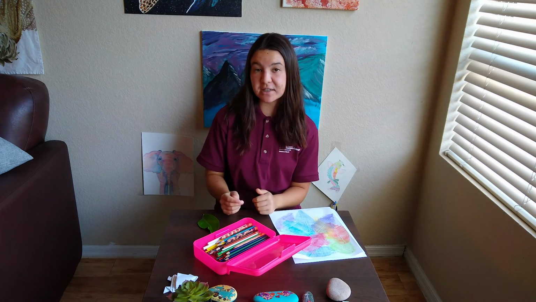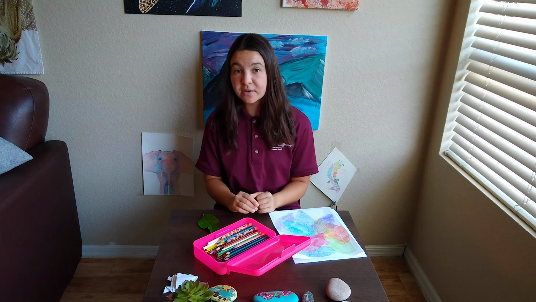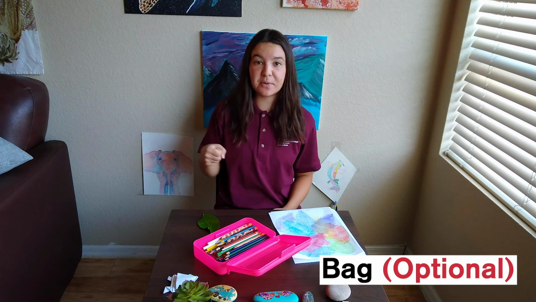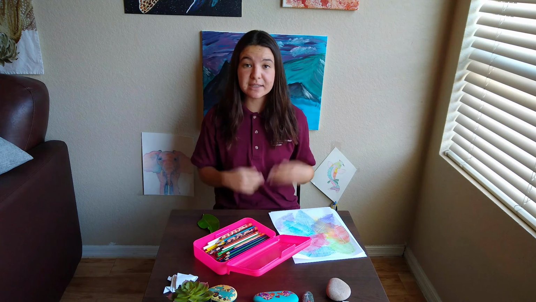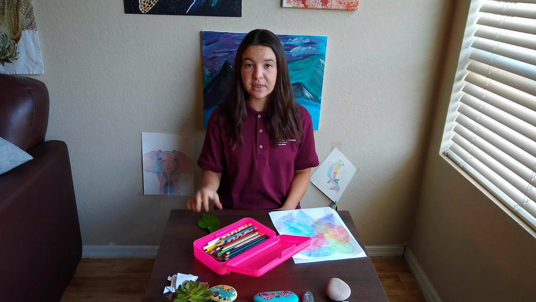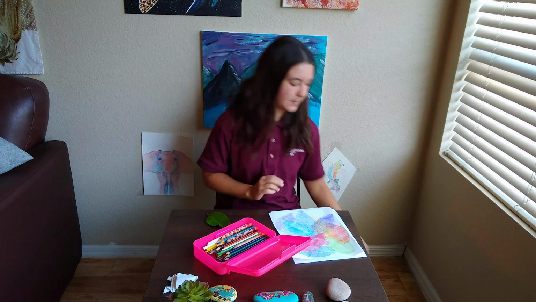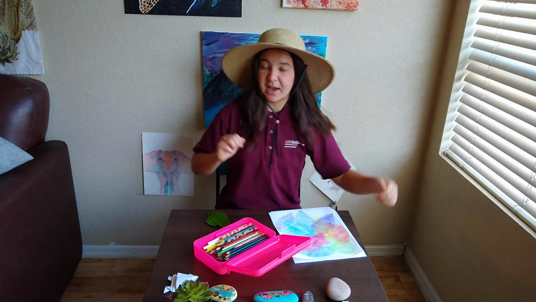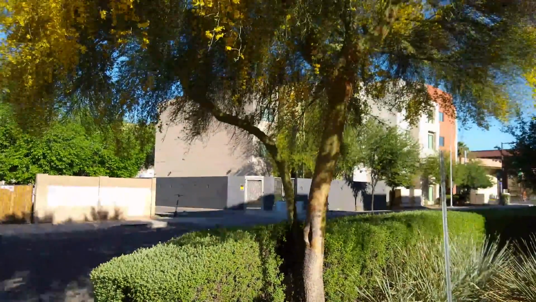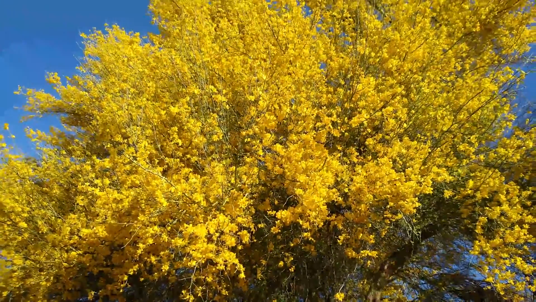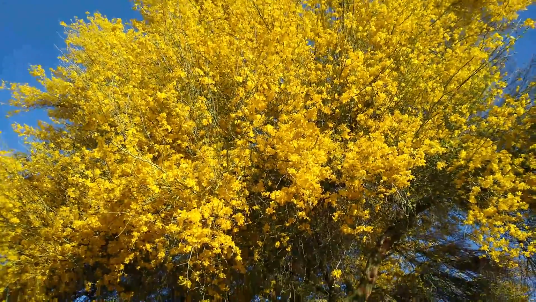Now, when you get the chance to go outside to gather your materials, it can be helpful to bring a bag along with you to hold the items that you find along the way. Now, let's go on a little nature adventure together to find some things for our activity. And we're off! So now, let's begin on our walking adventure. And first up, we have a Palo Verde tree in full bloom with these beautiful yellow flowers.